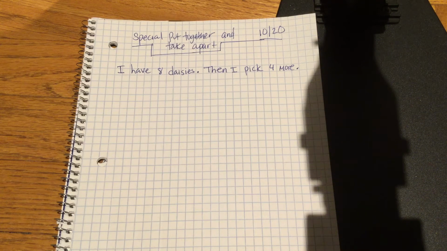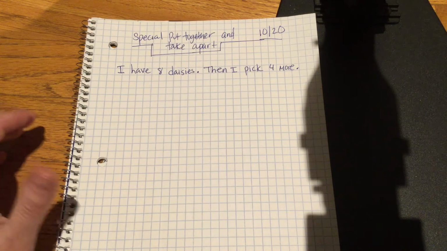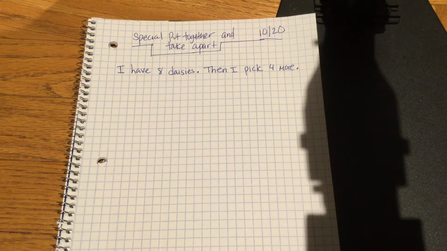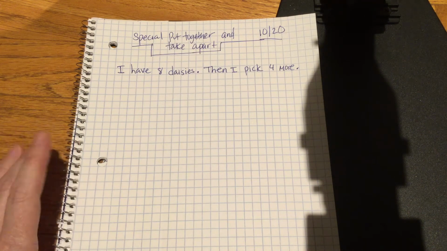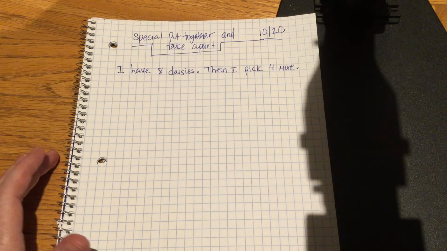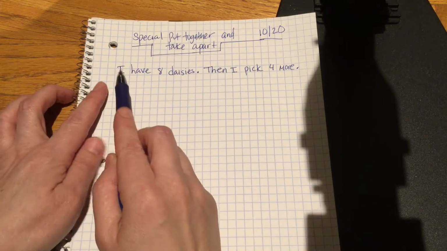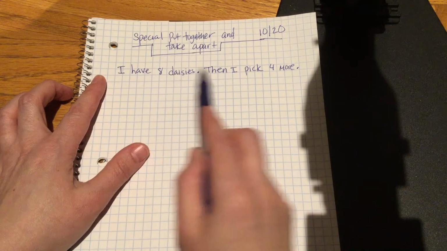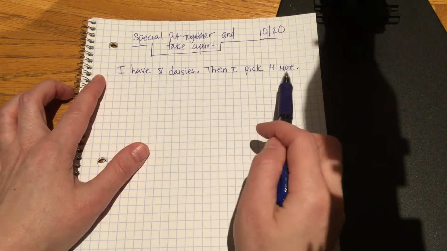In today's lesson, we're going to look at some special put together and take apart problems. And we need to be super mindful of the words that we're picking out in the word problems. So you might see something like this problem. I have 8 daisies. Then I pick 4 more.